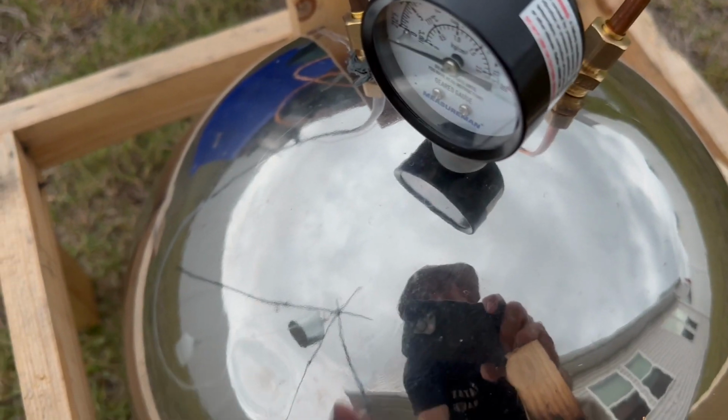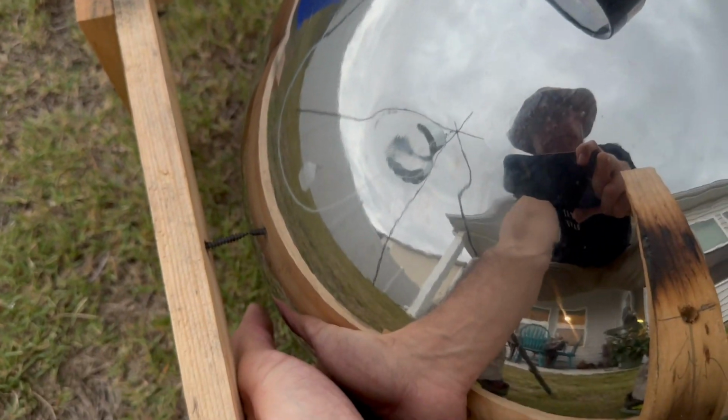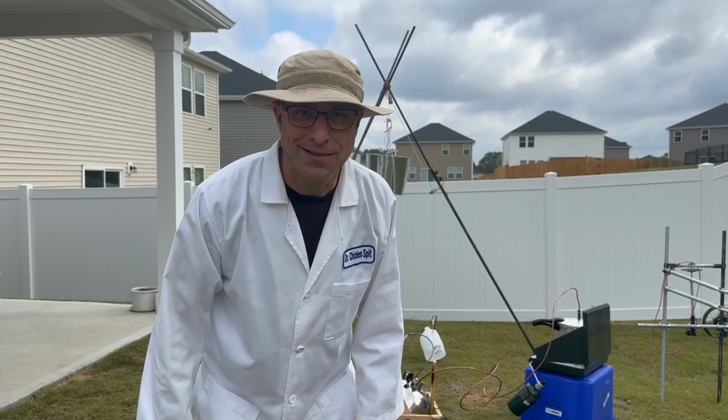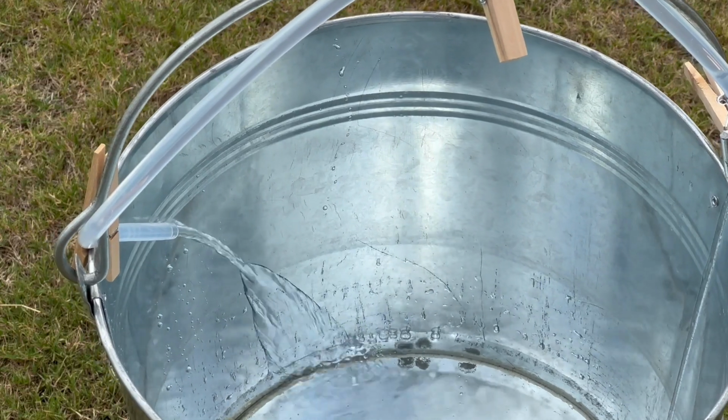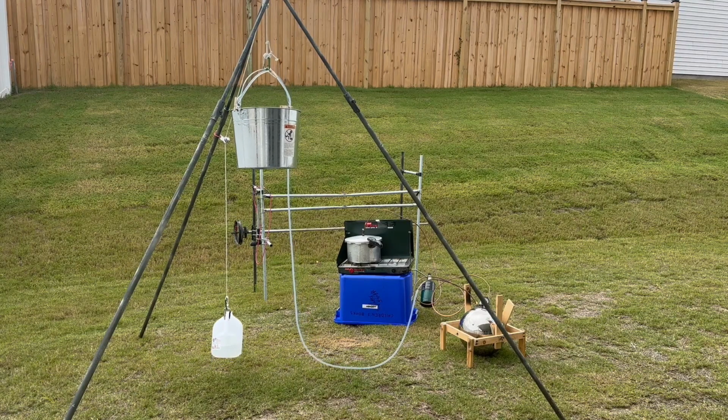I can't touch the top, but the bottom feels cold. This better be it. We have a water pump. The bucket's starting to drop.